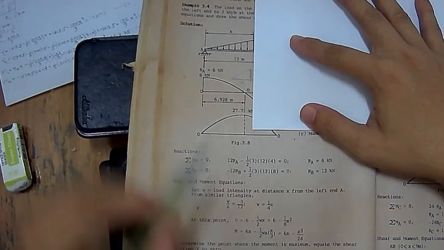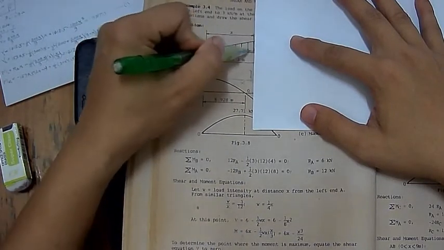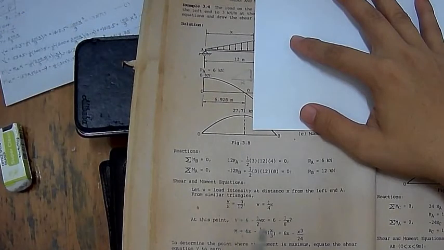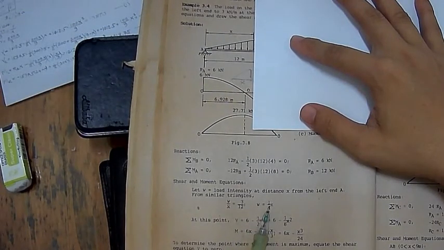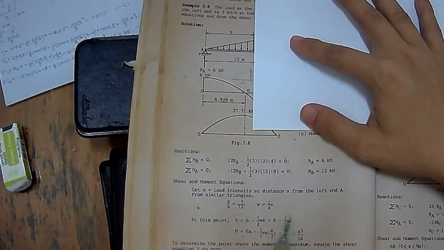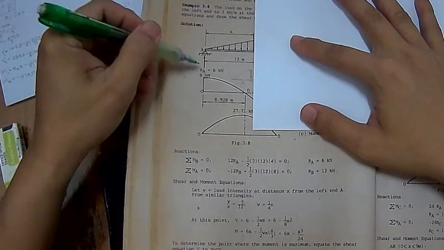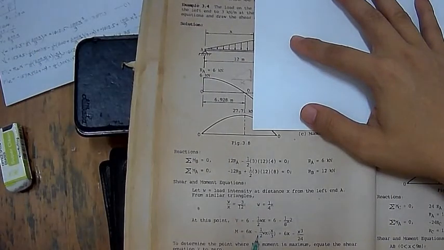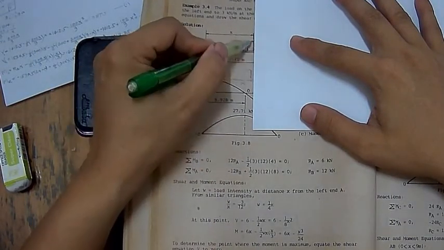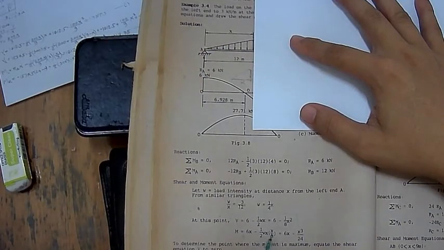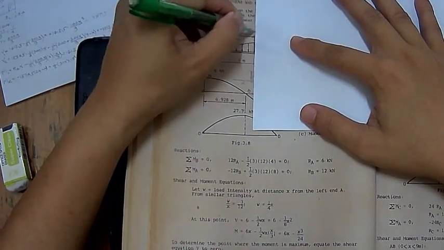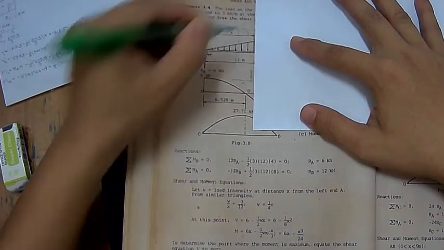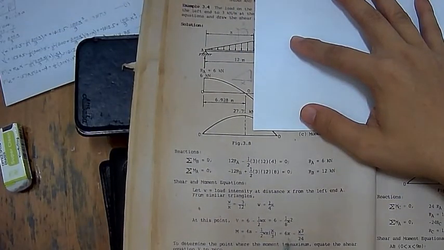So, that is 1/2 times W times X. But what is W? W is equal to 1/4 times X multiplied by X. Magiging ganyan ang equation mo. Likewise, ganon din ang moment. So, 6 times X minus 1/2 Wx, that is simply the area, multiplied by X over 3, or that is the lever arm na X all over 3. This is your equation, 6x minus x cubed over 24.